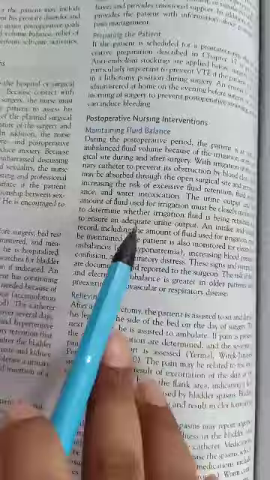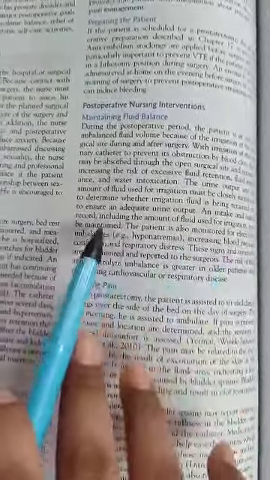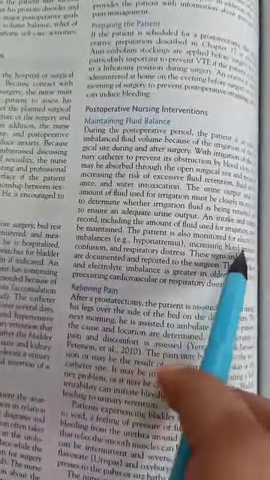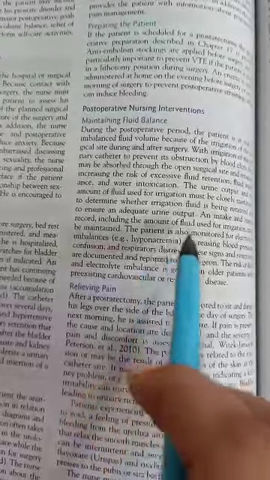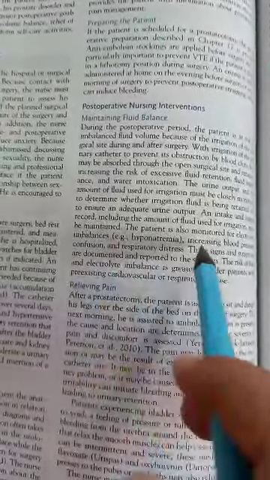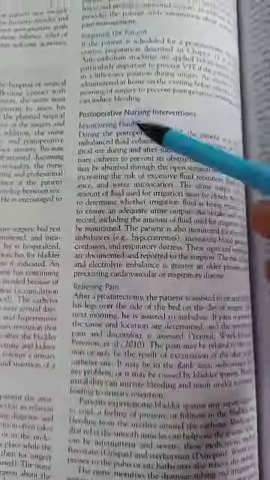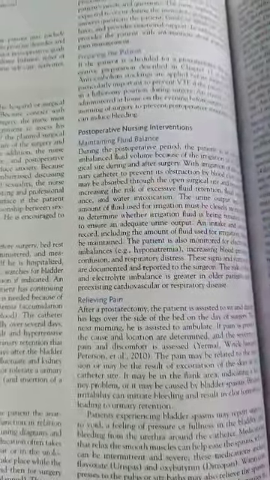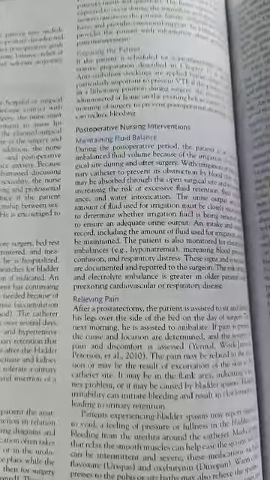An intake and output record, including the amount of fluid used for irrigation, must be maintained. The patient is also monitored for electrolyte imbalance, for example hyponatremia, increasing blood pressure, confusion, and respiratory distress. After surgery we must maintain fluid balance to avoid certain medical emergencies or complications.